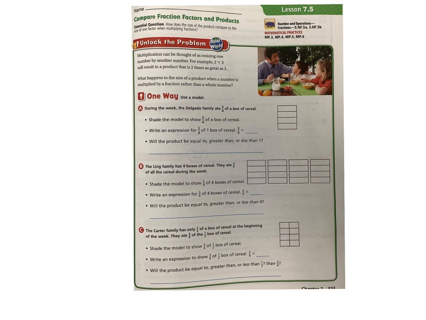They're eating cereal. That is one of my favorite foods, especially Lucky Charms. That's my favorite. During the week, the Delgado family ate 3/4 of a box of Lucky Charms. They want us to shade what 3/4 of the box is like. So here's our whole box, and thankfully for us, they cut it up into fourths. So I'm just going to go ahead and shade 3/4 of that. 1/4, 2/4, 3/4. There's 3/4 shaded.